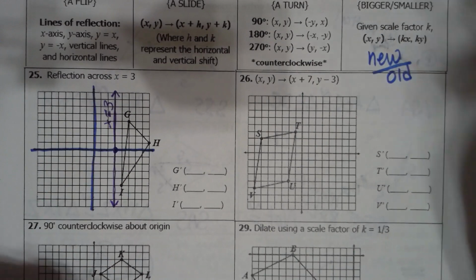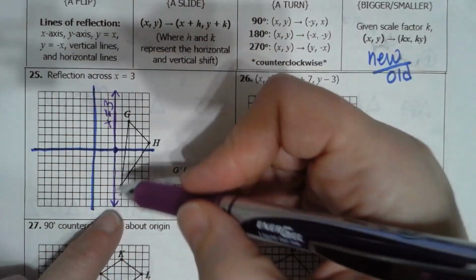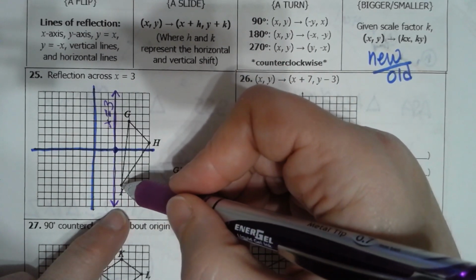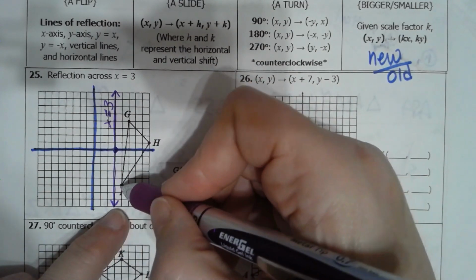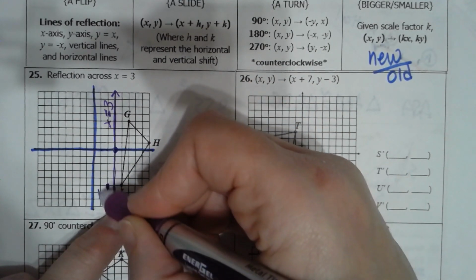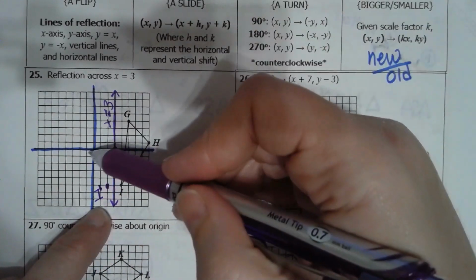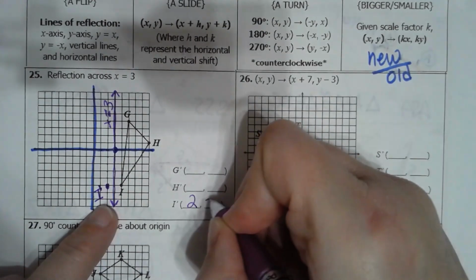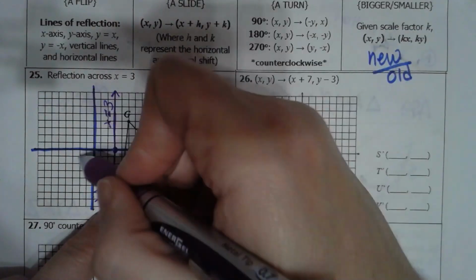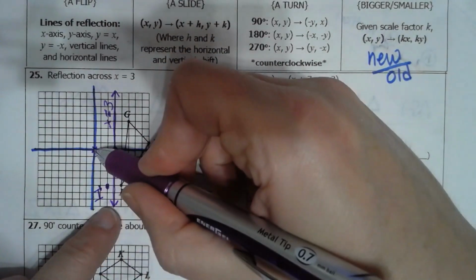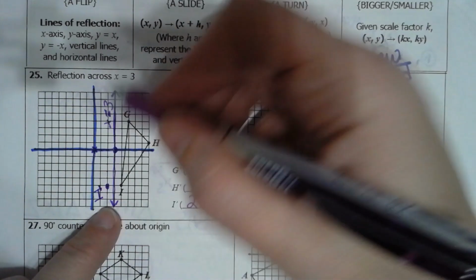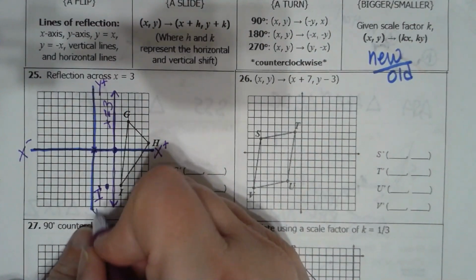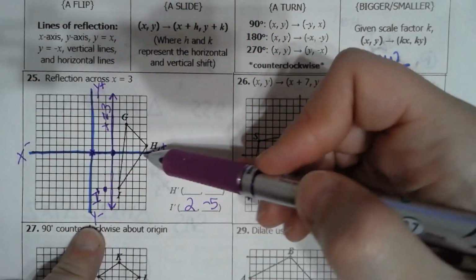Okay, and just so you know, you're only going to have to do one point. So let's say we picked I. If we want I to jump over this line that we have colored in right here, it is currently one space to the right of that line. So we need to move it one space to the left of that line, and that's going to be I prime. So that would be at positive 2, negative 1, 2, 3, 4, 5. Positive 2, negative 5. Remember we always start at the origin when we do our counting. Left to right first, up and down second. This is positive x's, negative x's, positive y's, negative y's, as you move those directions.